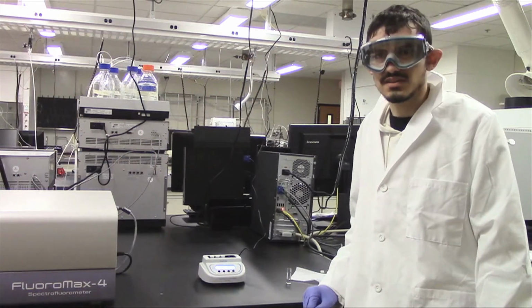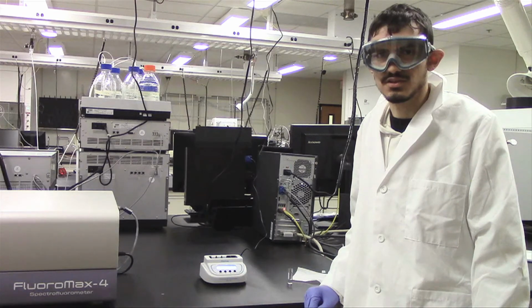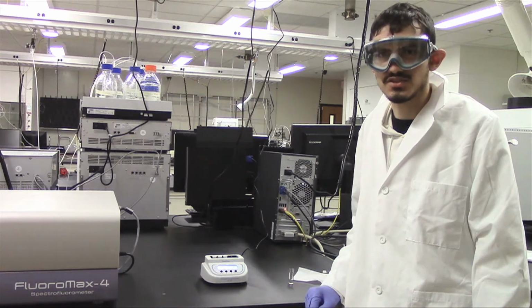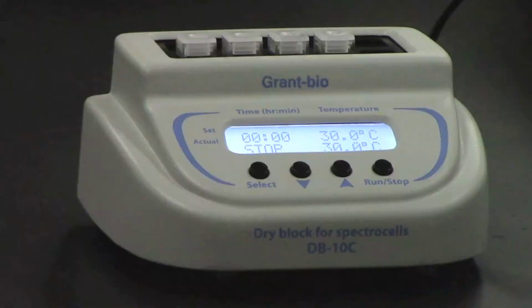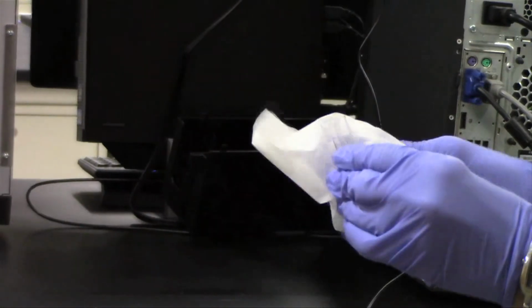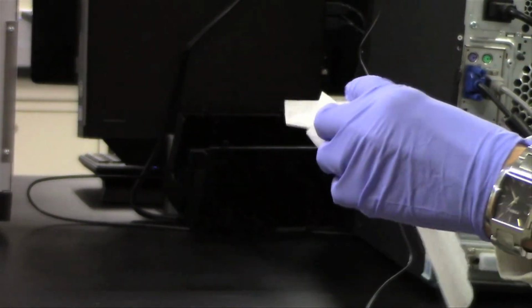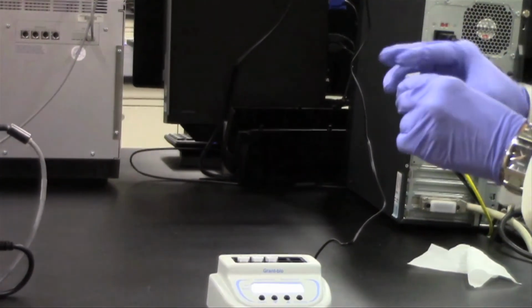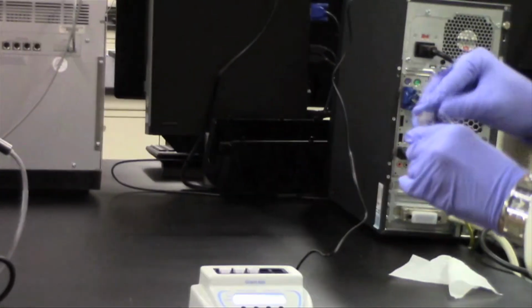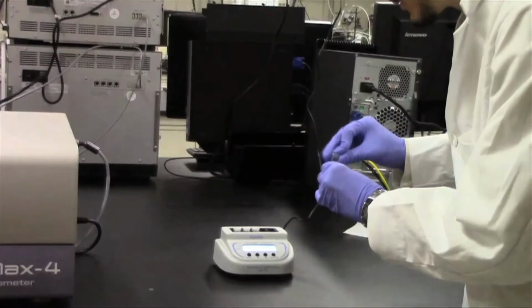So instead of using the sand bath to keep the cuvettes at a constant temperature, we're going to use a less messy method and use a dry block heater for the cuvettes, a thermostat. Before actually putting the cuvettes in this, you want to make sure that you wipe all the cuvettes off with a Chem wipe, and then make sure that they're capped so that you minimize evaporation of any of the solvent in there.